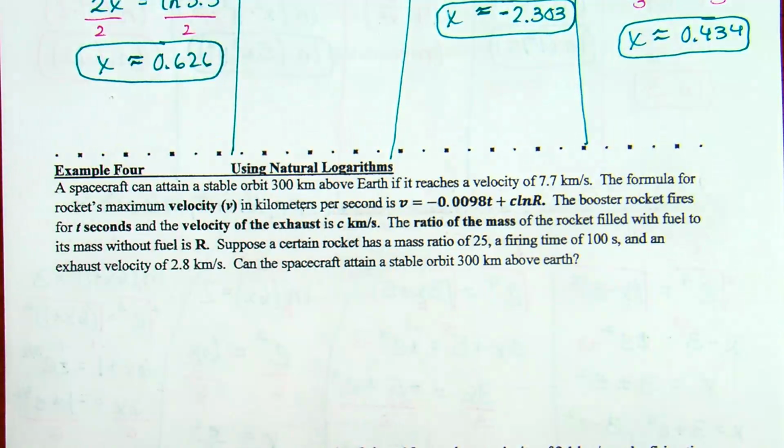The booster rocket fires for t seconds and the velocity of the exhaust is c kilometers per second. The ratio of the mass of the rocket filled with fuel to its mass without fuel is r. Suppose a certain rocket has a mass ratio of 25, a firing time of 100 seconds, and an exhaust velocity of 2.8 kilometers per second. Can the spacecraft attain a stable orbit 300 kilometers above Earth?